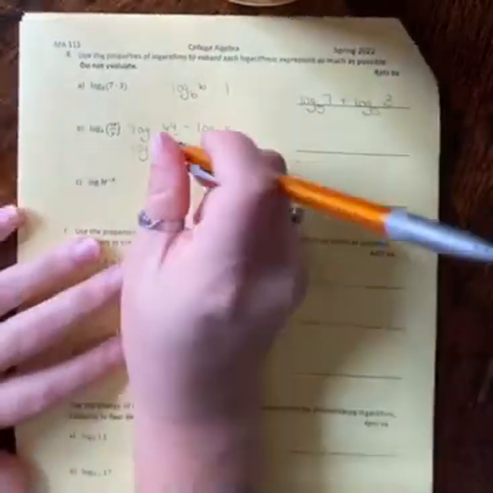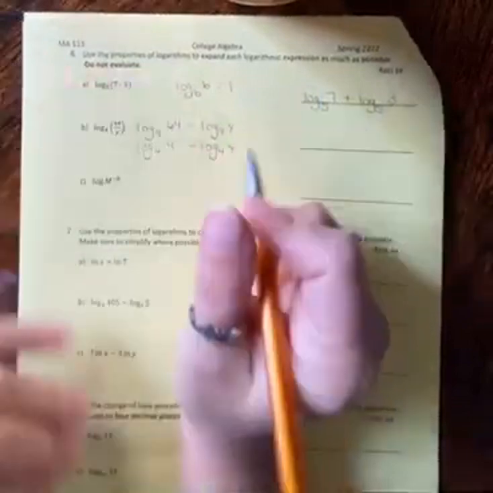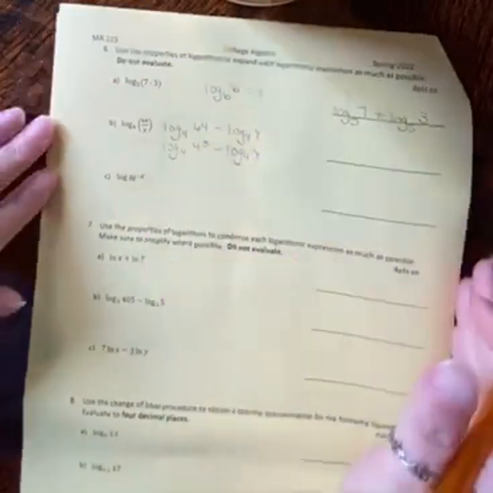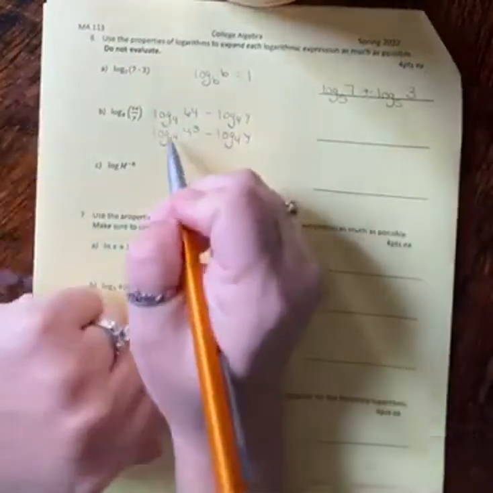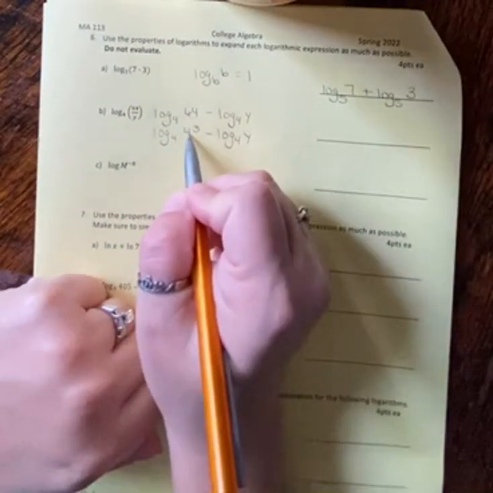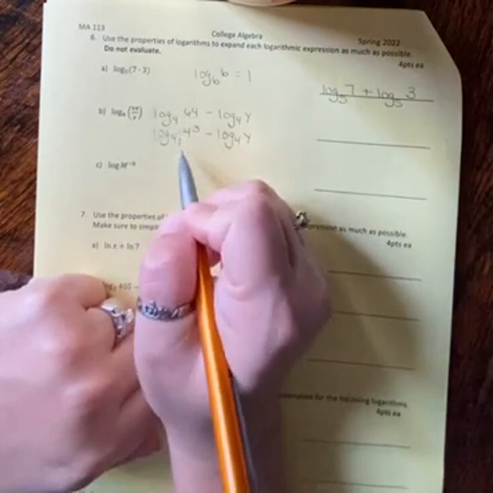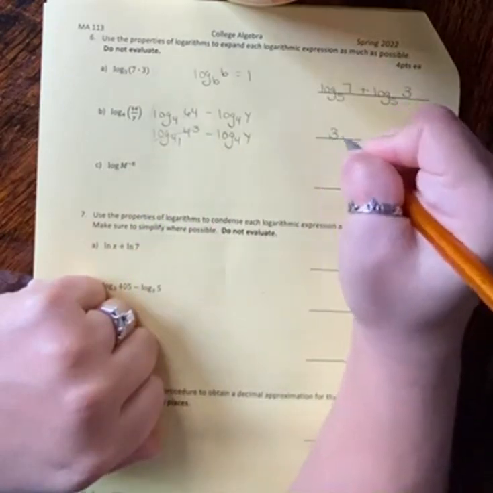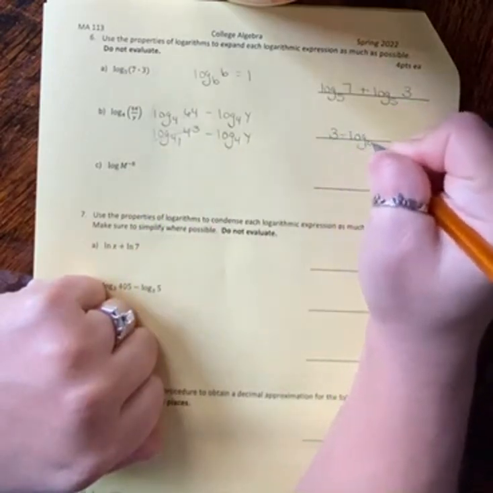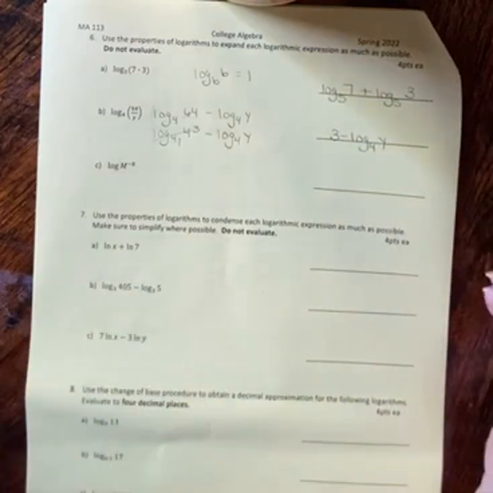So that means this is log base 4 of 4 to the third power. Since the base is the same as what I'm taking the log of, all of this simplifies to 1. So that's going to leave me with 3 minus log base 4 of y.